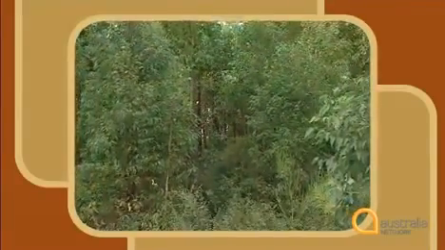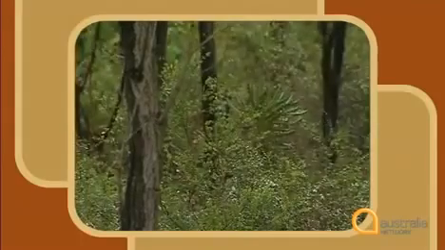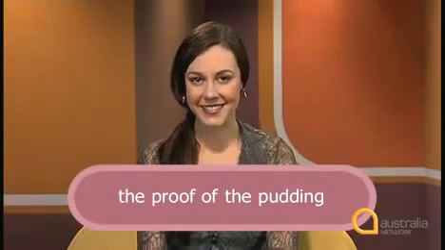For example, people just say, "when in Rome," referring to the old Latin proverb, "when in Rome, do as the Romans do." Listen to Dr. Bowger again. He says the proof of the pudding, and whether this forest is flourishing for our children and grandchildren. He just says the proof of the pudding. He doesn't say the whole proverb.